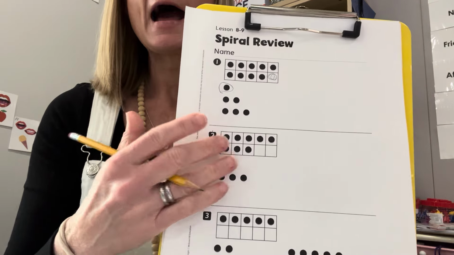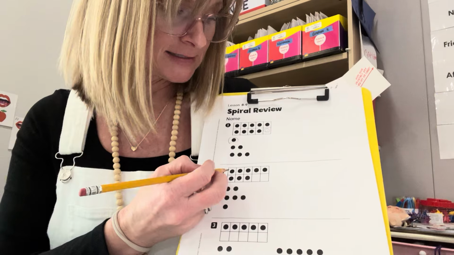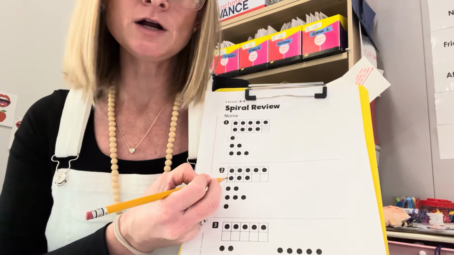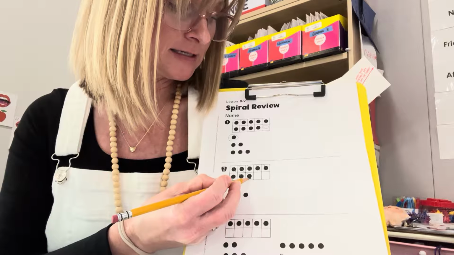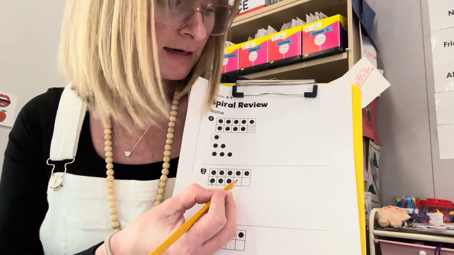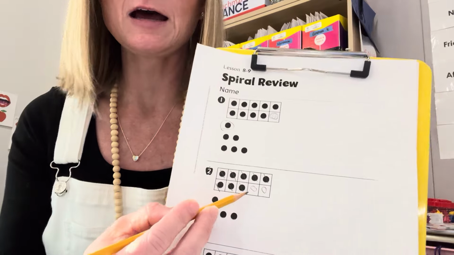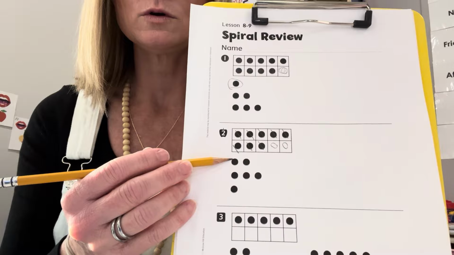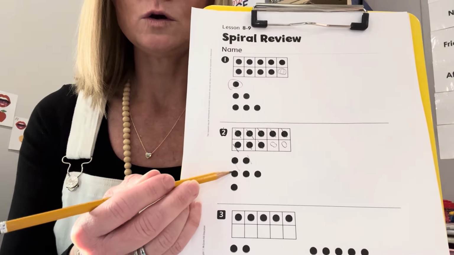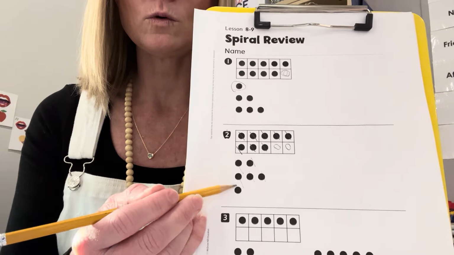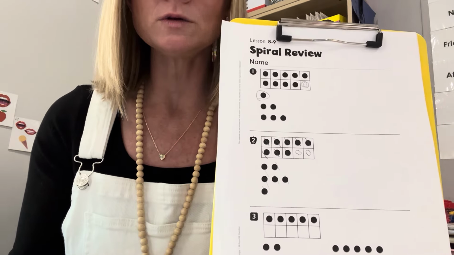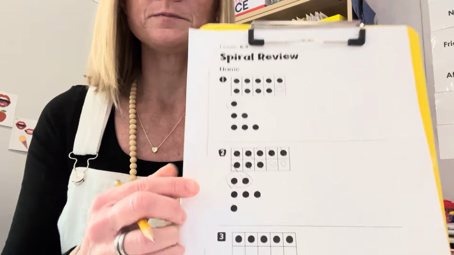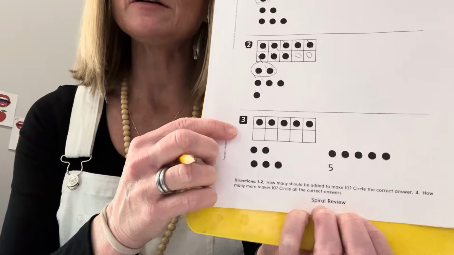Let's look down here. How many more counters do you need to make 10? Let's count how many there are. 1, 2, 3, 4, 5. Back over here. 6, 7, 8. How many more do I need to make 10? 9, 10. How many? 1, 2. So which one of these answer choices shows 2? Which one shows how many more you need to make 10? 1, 2. That's right, this one. Great job, friends.